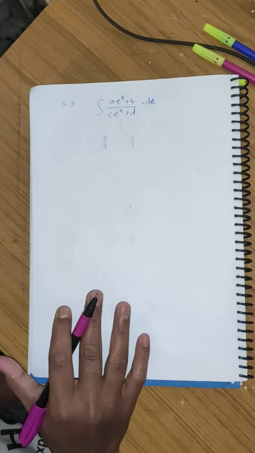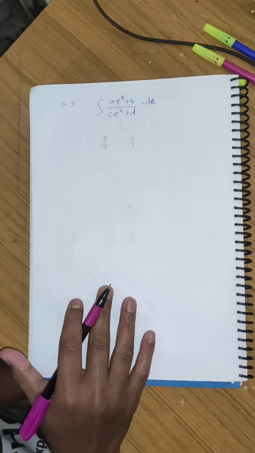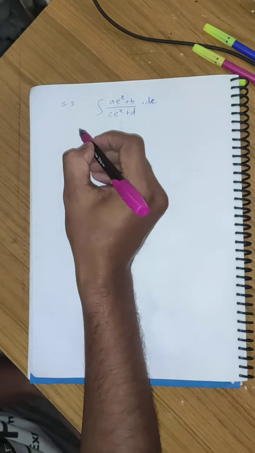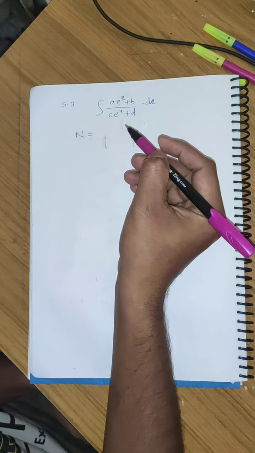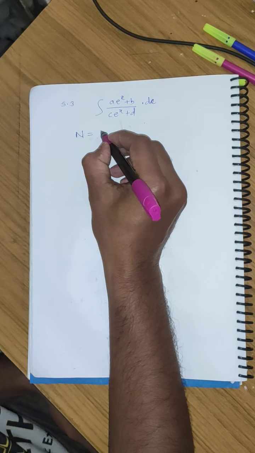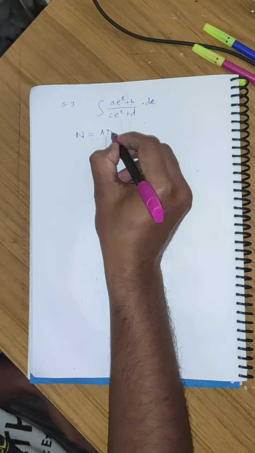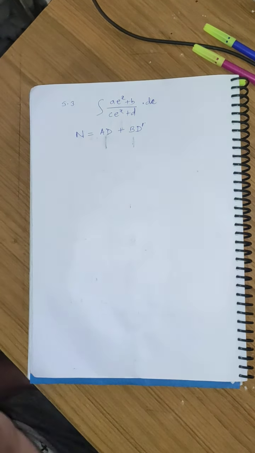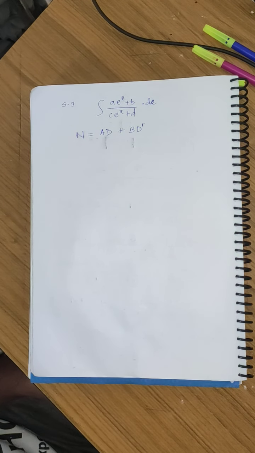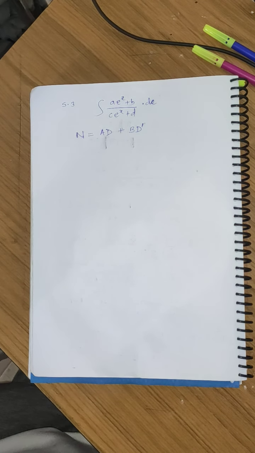Now for this form we have to use a formula in which you have to adjust the numerator as a into denominator plus b into derivative of the denominator. There is a formula just given in the book as well.